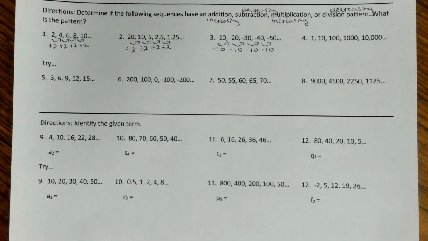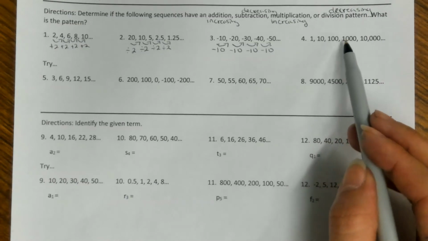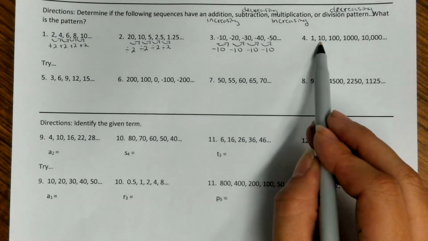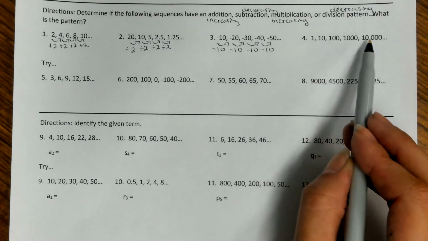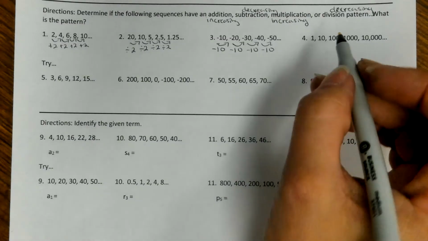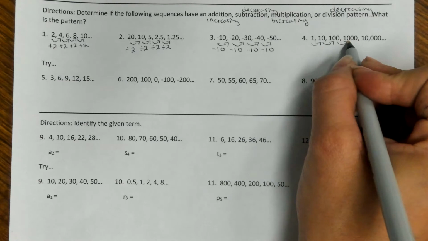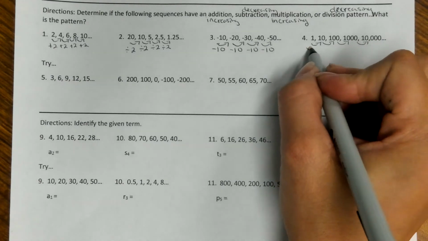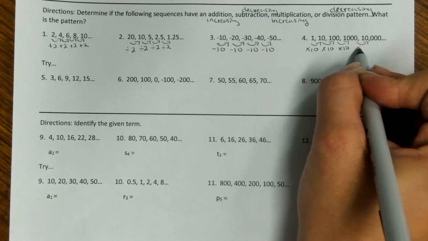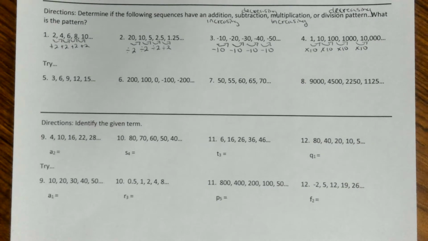Okay. The next one is 1, 10, 100, 1,000, 10,000. So each time we're adding a 0. And if you remember from your multiplication rules, every time you add a 0, you're actually multiplying by 10. So here we're multiplying by 10. That's our pattern.